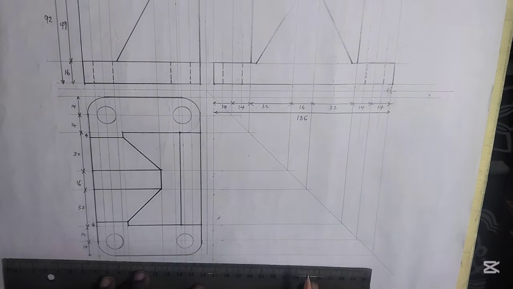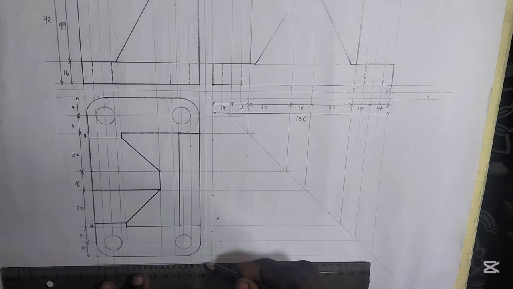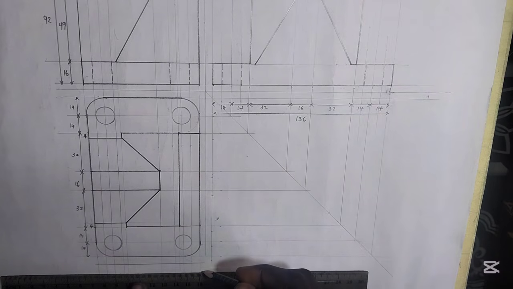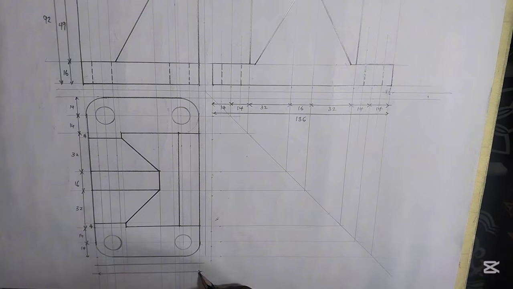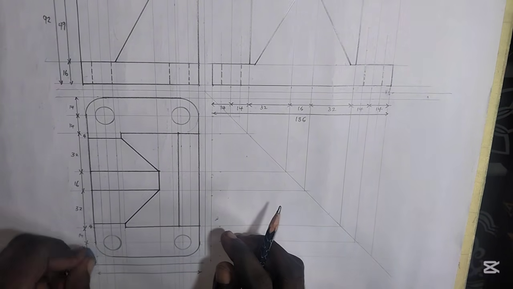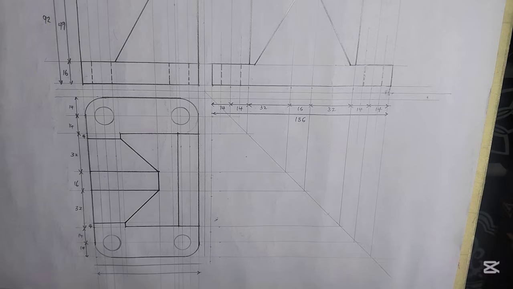Now, the last part, I will put the dimension at this lower part here. Okay, I'm sure you can see that. So let me put 2. This one will be for the total length. Total length of this place is 84, I think. Yes, total length of this place is 84.